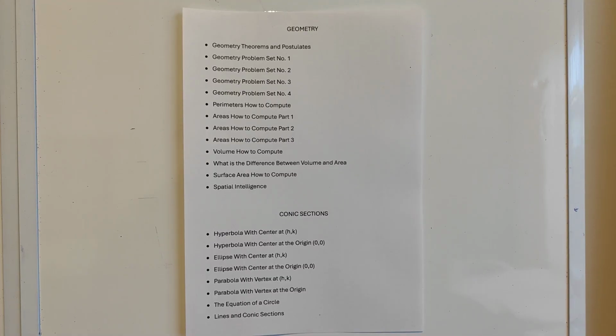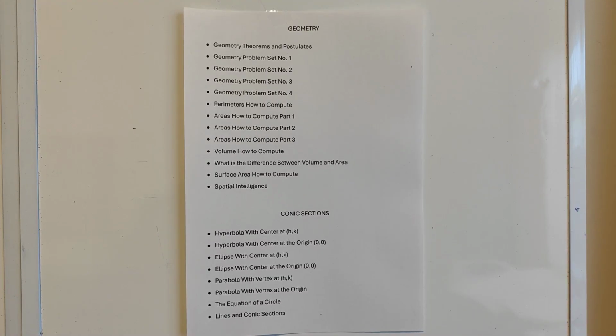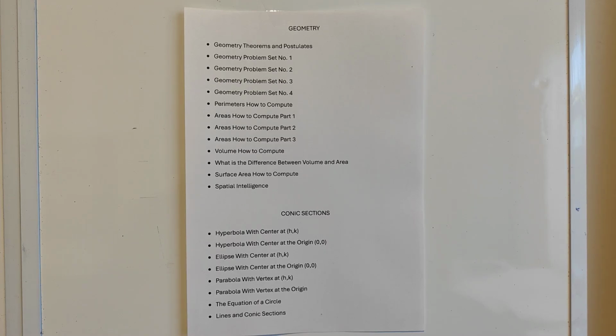Next playlist is geometry. I did not include proving theorems and postulates, because that would be your usual topics in your school. But these topics that I have posted are more on the application of the theorems and postulates. So these are problem sets that will be using geometry to solve for angles and lines.